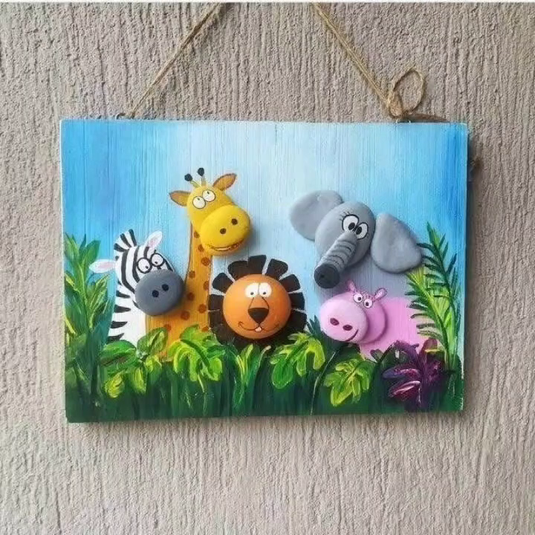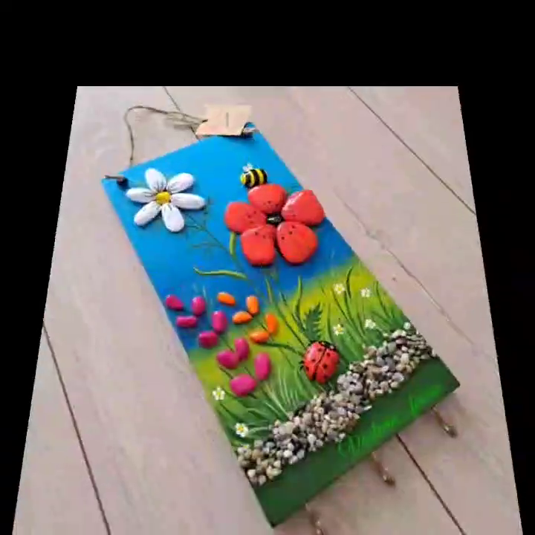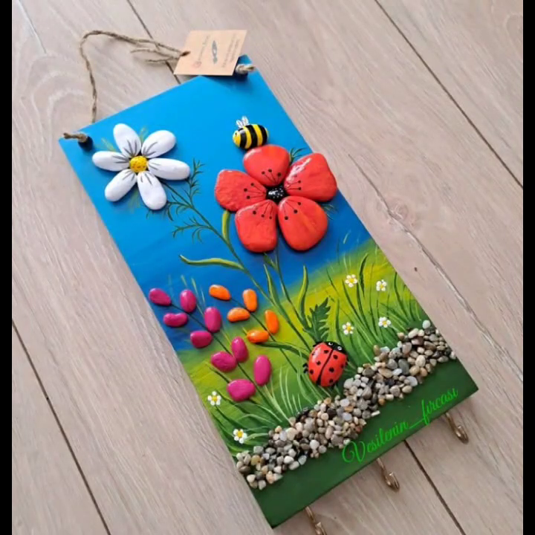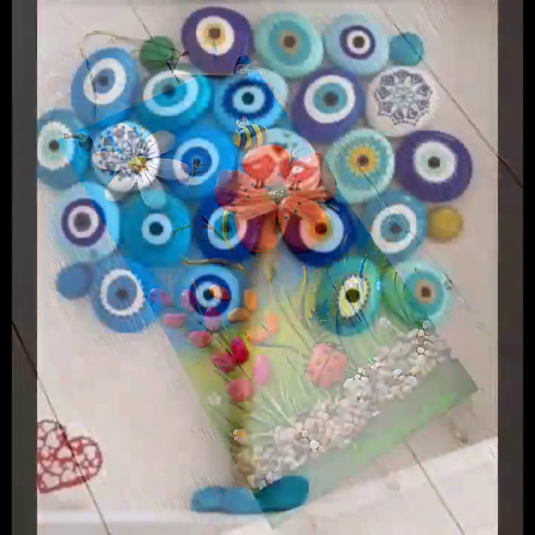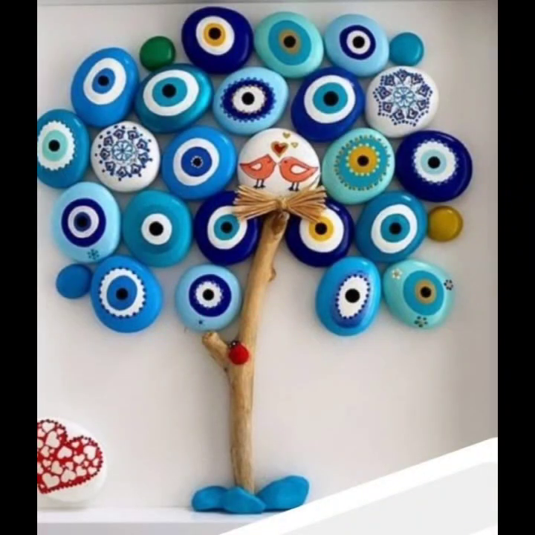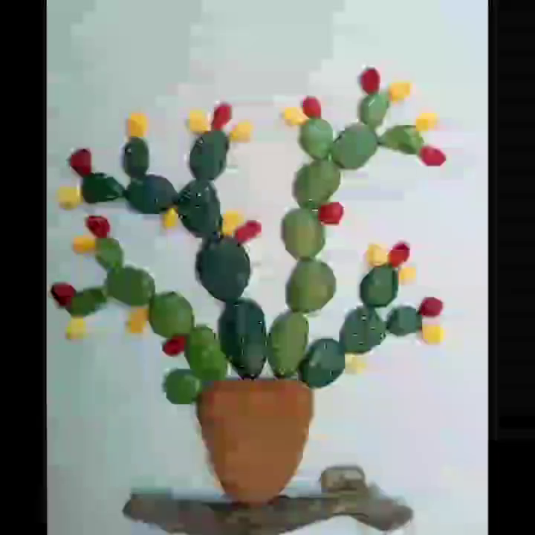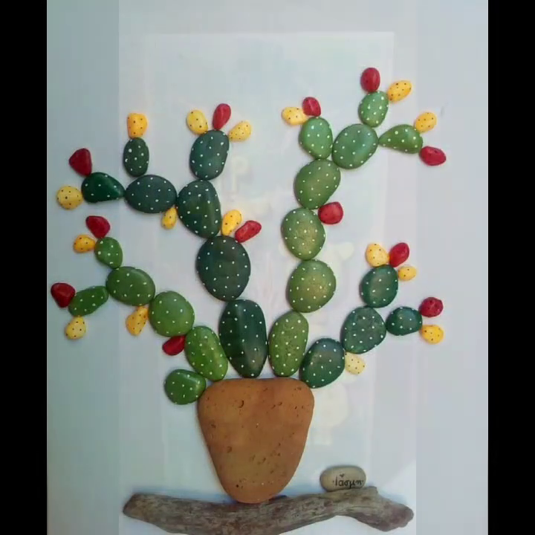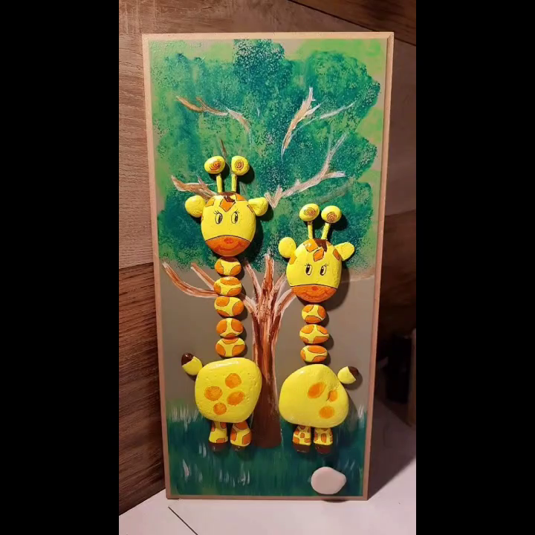You can also try nature-inspired stone art. Arrange stones in shapes of flowers, leaves, or animals. Place them on wooden slices or frames, and they will look like a 3D painting.